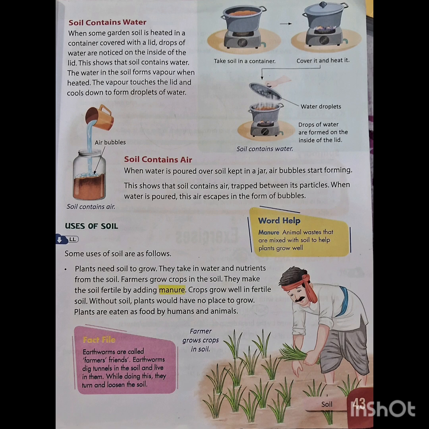Next, soil contains water. When some garden soil is heated in a container covered with a lid, drops of water are noticed on the inside of the lid. This shows that soil contains water. The water in the soil forms water vapor when heated. The water vapor touches the lid and cools down to form droplets of water. So this is basically the process of evaporation and condensation.